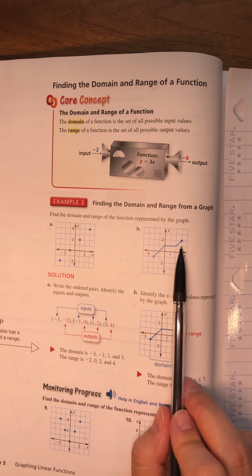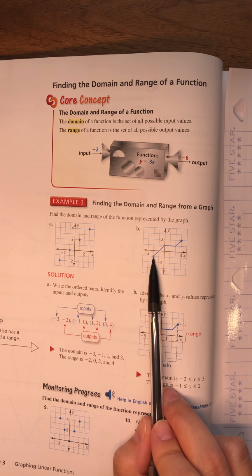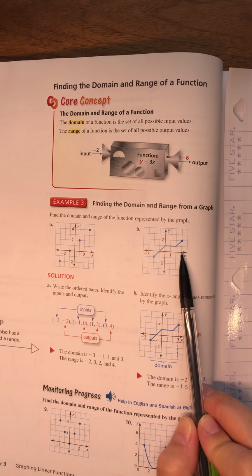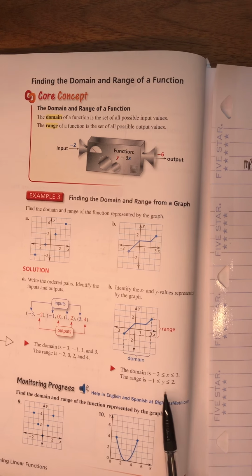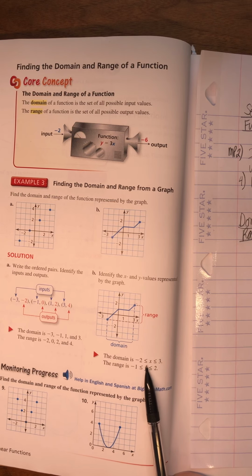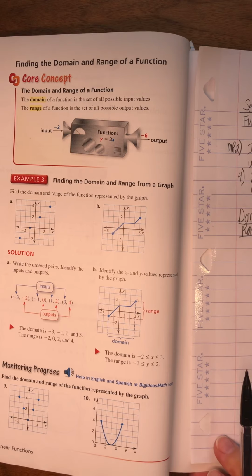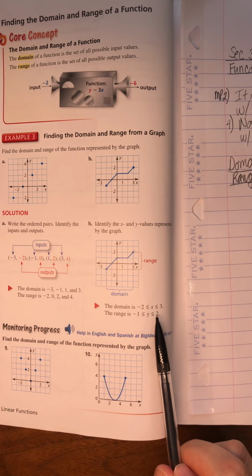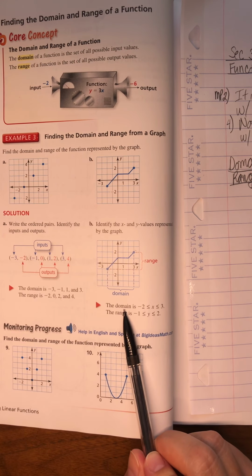So our x's go in between these two numbers. Let's say the x coordinate of this point would be -2, and the x coordinate of this point would be +3. So our domain is everything from -2 to 3. So our domain is -2 is less than or equal to x, which is less than or equal to 3. Notice how it's less than or equal to because these are closed circles, so it can equal it. And notice how x is in the middle because we're talking about domain, which is all the x's.